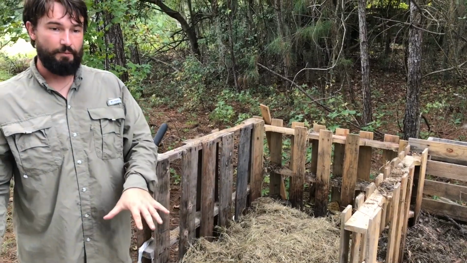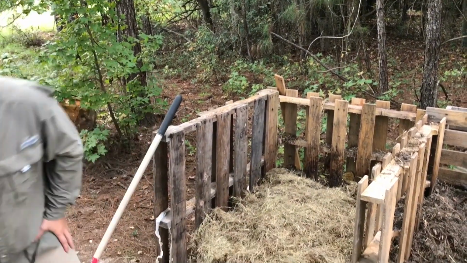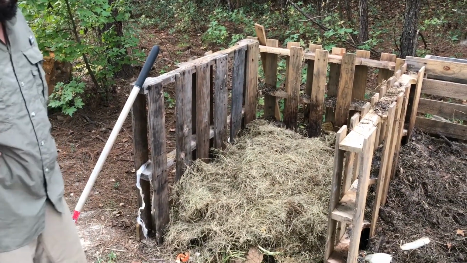So it'll help keep it damp and down. Keep it heavy. There you go, perfect. Keep it heavy. I like it.